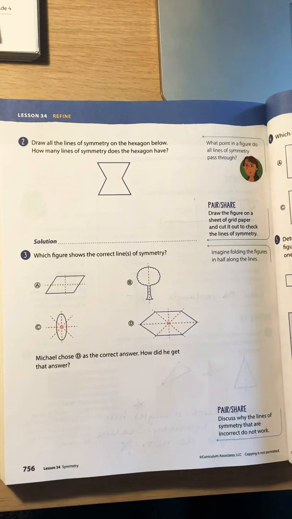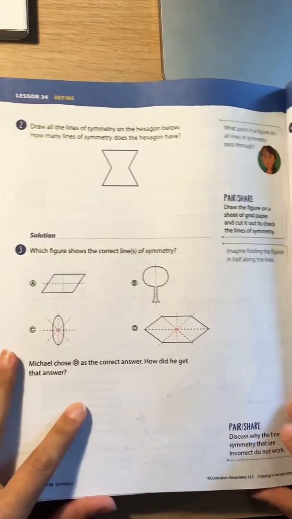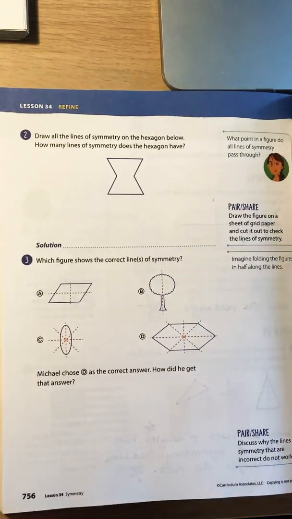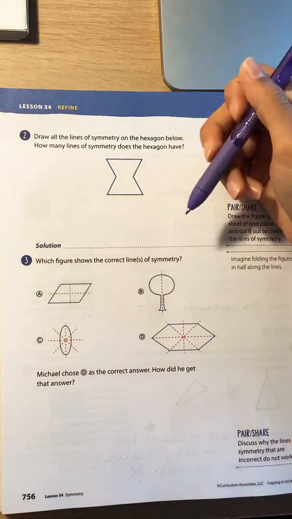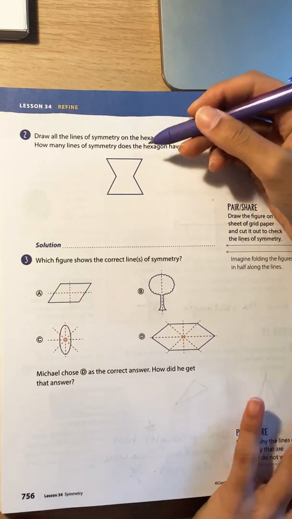I'm gonna zoom in a tiny bit. All right. Number 2. Draw all the lines of symmetry on the hexagon below. How many lines of symmetry does the hexagon have? It's a very strange hexagon. 1, 2, 3, 4, 5, 6. But yeah, hexagon. 6 sides.